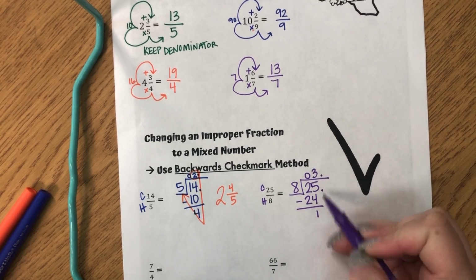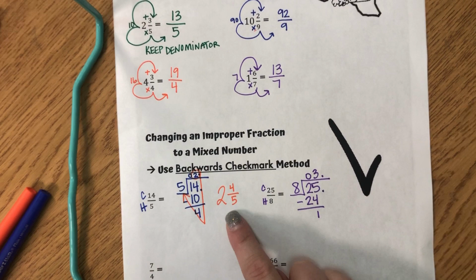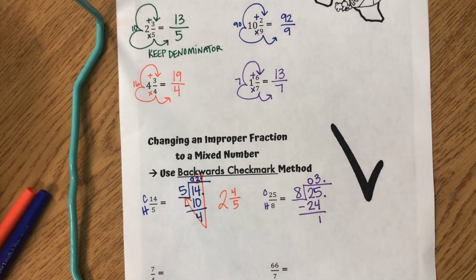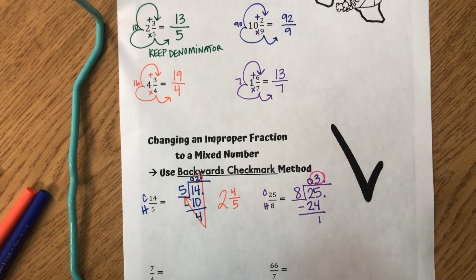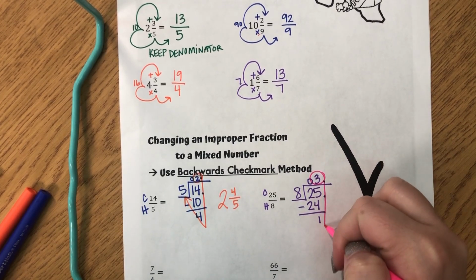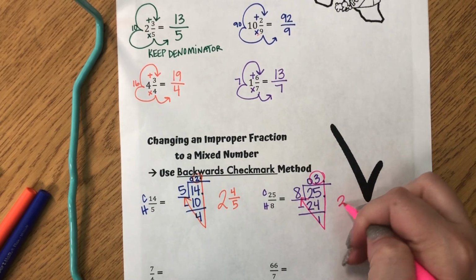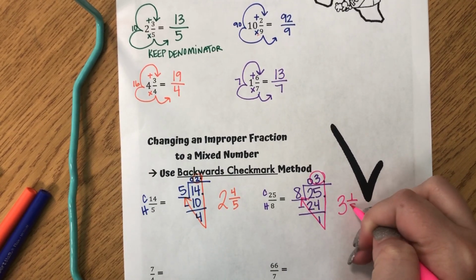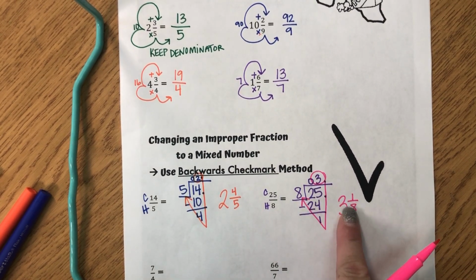Okay, I've hit my decimal point, so I'm gonna stop because if I keep going, I would make a decimal. And I don't need a decimal, right? I'm making a mixed number. So I'm gonna employ my backwards check mark. My whole number is a 3, and then I drop down with 1 out of 8 remaining. So I have 3 wholes with 1 out of 8 remaining. And so that's the equivalent mixed number to the improper fraction.